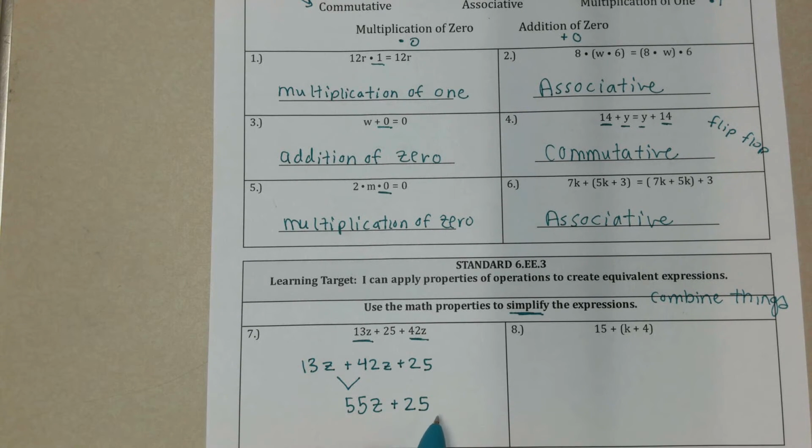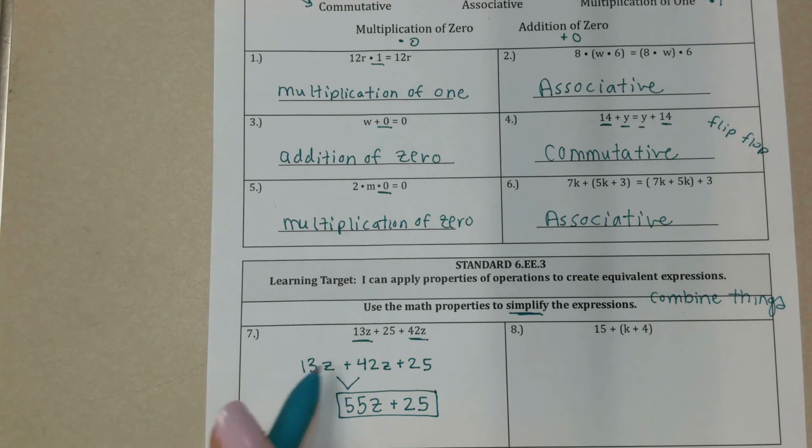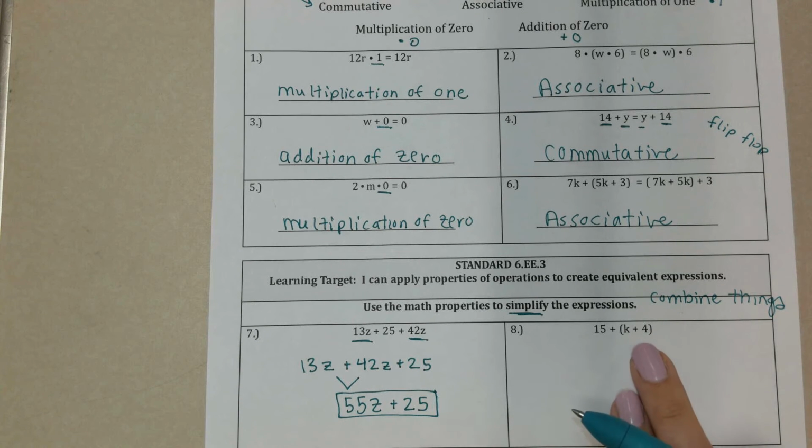Now the 25 does not have a z, so I can't add it. This is my answer. Okay, I combine the letters I can, and I have to keep the plus 25 because I can't add 25 to the 55z. So this one was the commutative property because all I did was move things around. In number 8, I have a grouping.